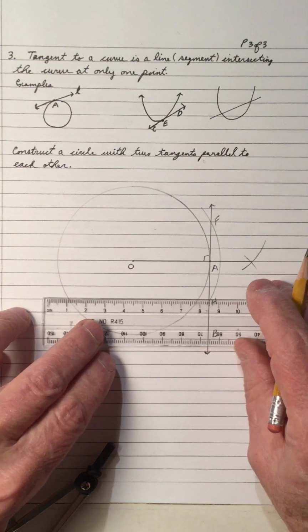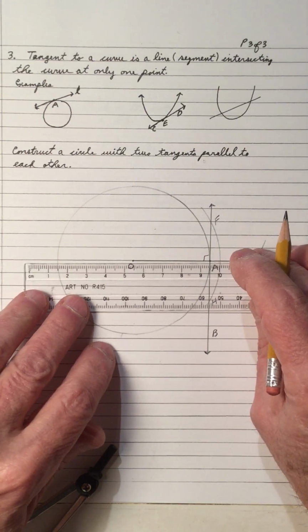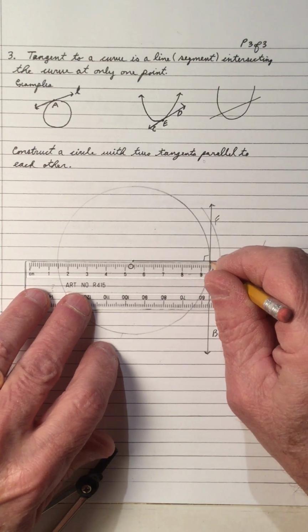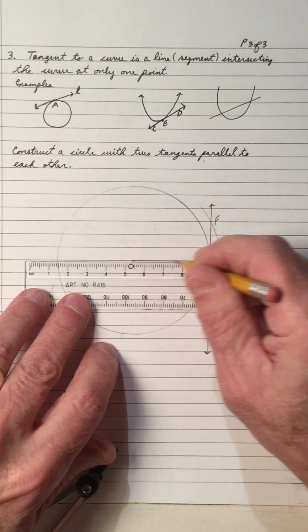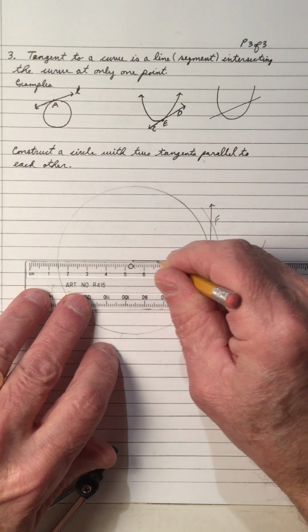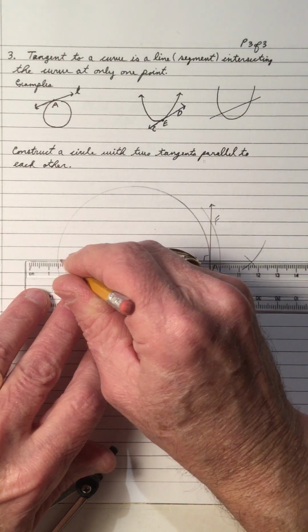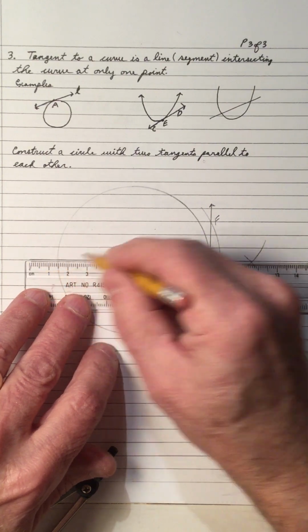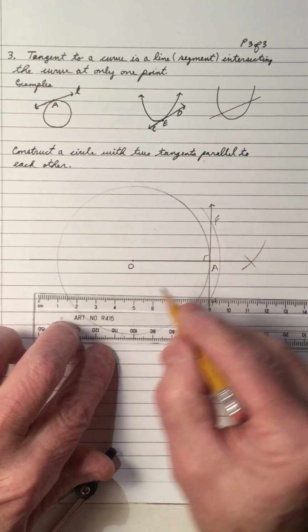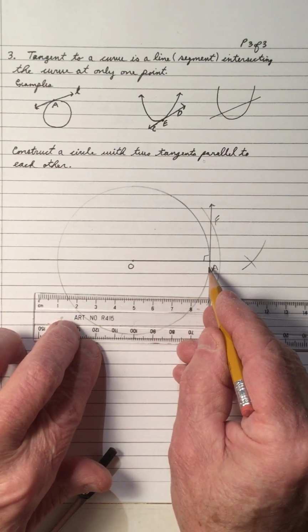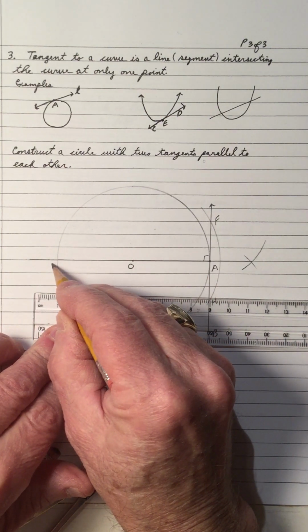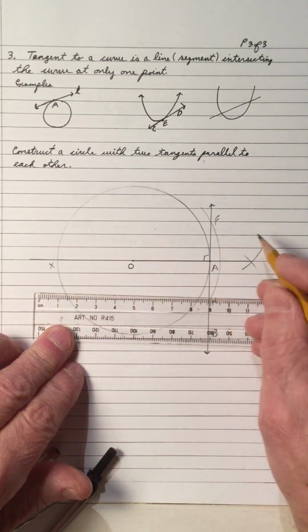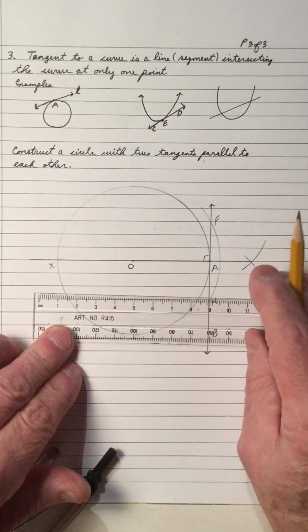So if I take this radius right here, or this segment, and extend it. So this is the center of the circle. This is the radius. So if I go right on this line and make another radius and keep going. So this is the radius from O to A. This is the radius from O to, let's see, X. So now I have a diameter, AX.